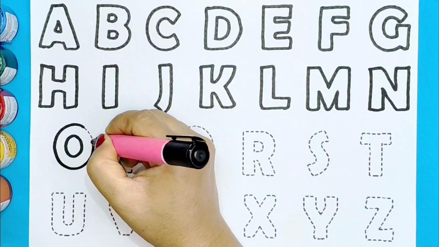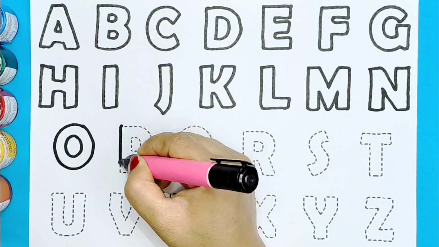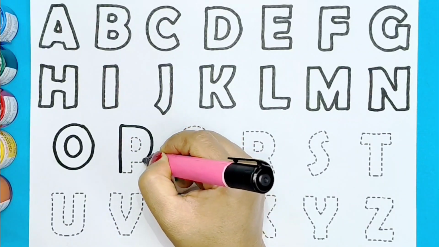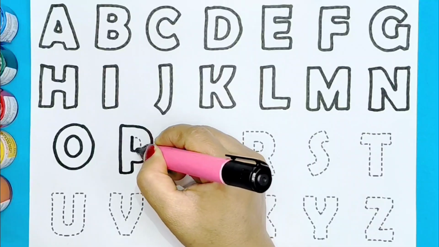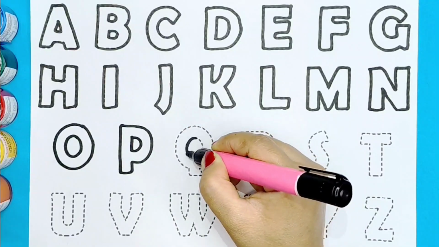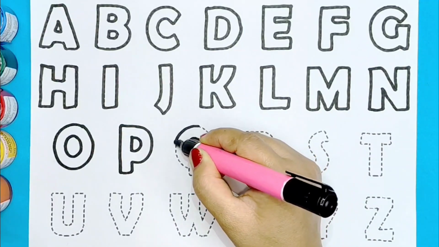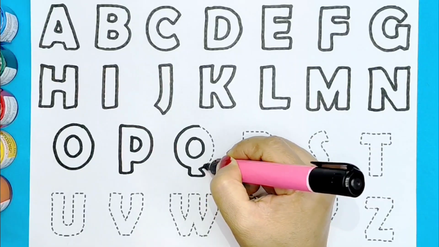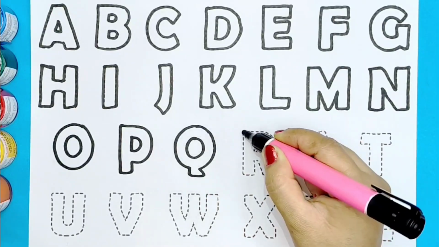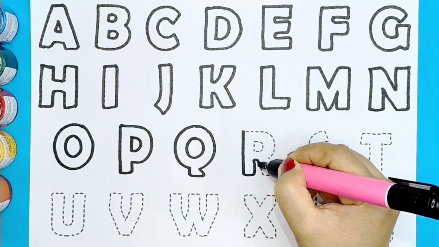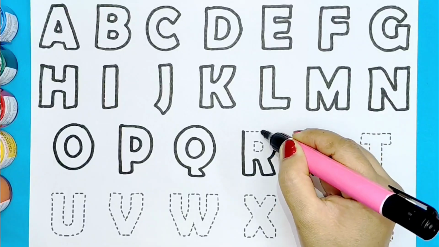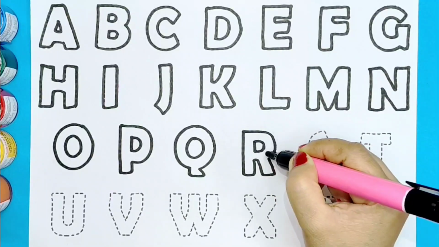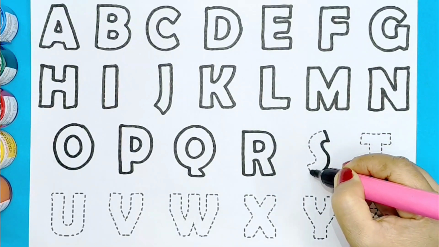O for octopus. P for panda. Q for queen. R for rabbit.